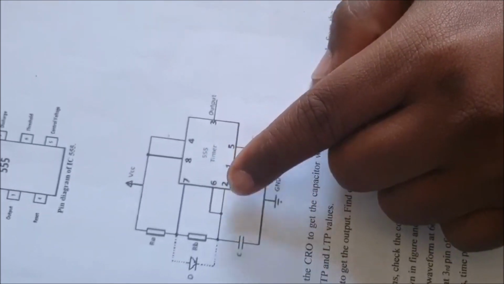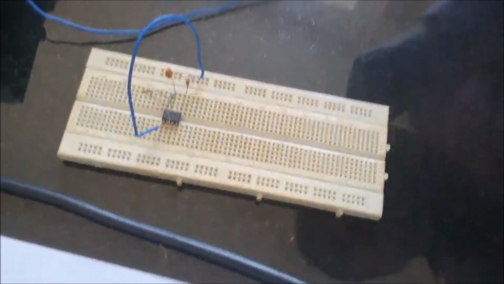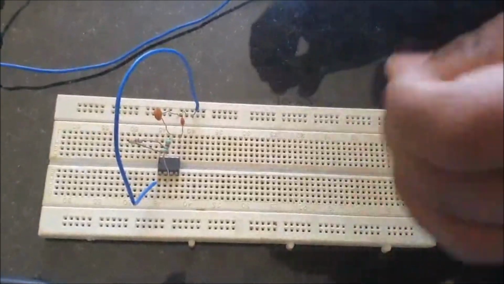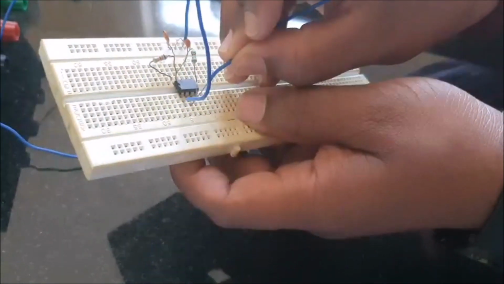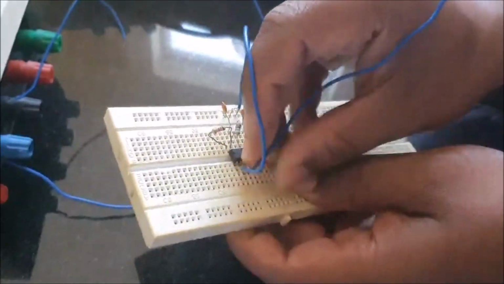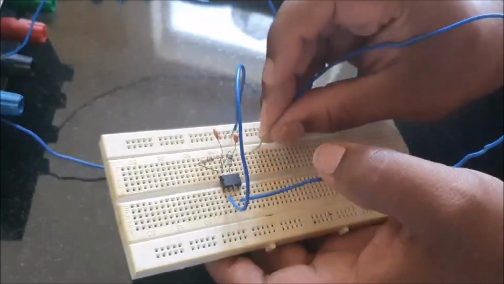One end is connected to the 2nd pin, another end is connected to the 6th pin.